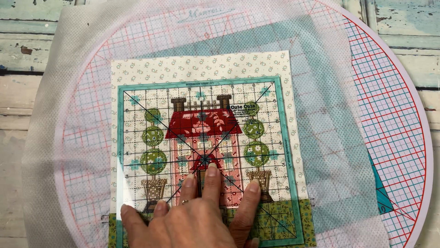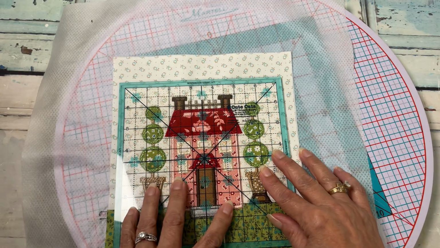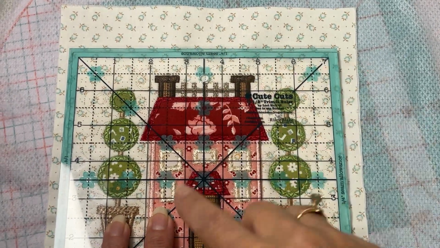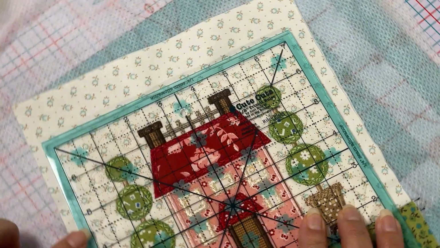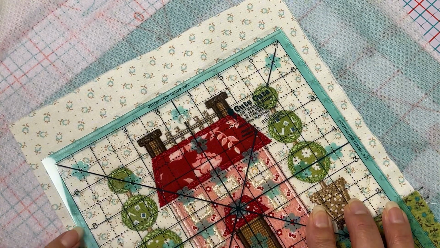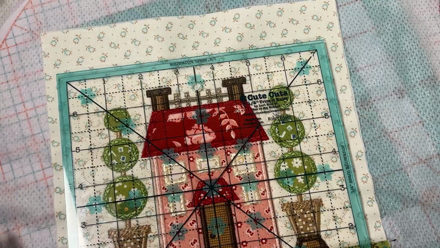So in a perfect world, the tack down would be out here, and I'm not sure if you can see it. But because I used a dark thread, I can see that that tack down is right in the middle of this border seam allowance. So it has shrunk in just a little bit.